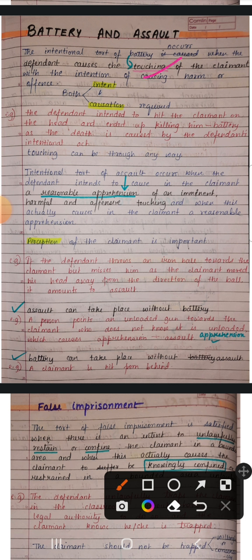Both intent and causation are required. The wrongdoer should have the intention to cause the harm and actually do it, and that action should in fact cause real damage or harm to the victim. Only then will the intentional tort of battery occur.